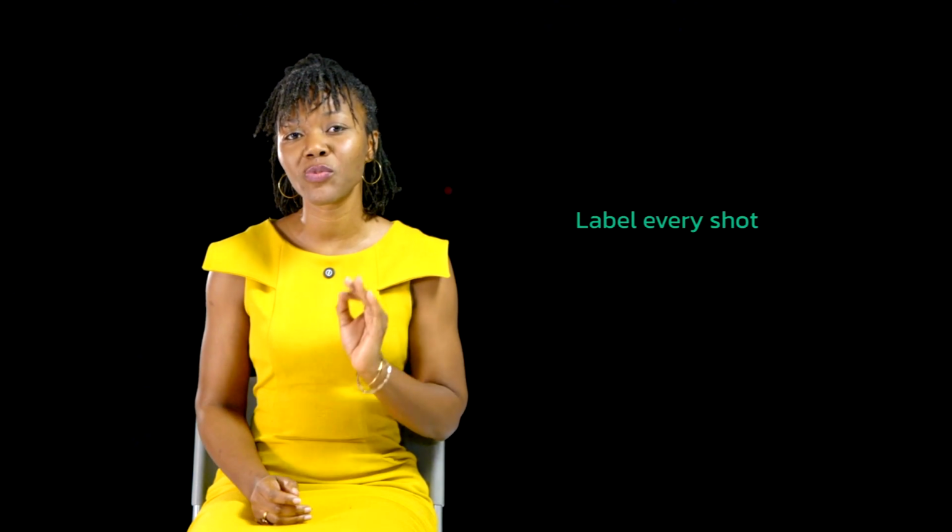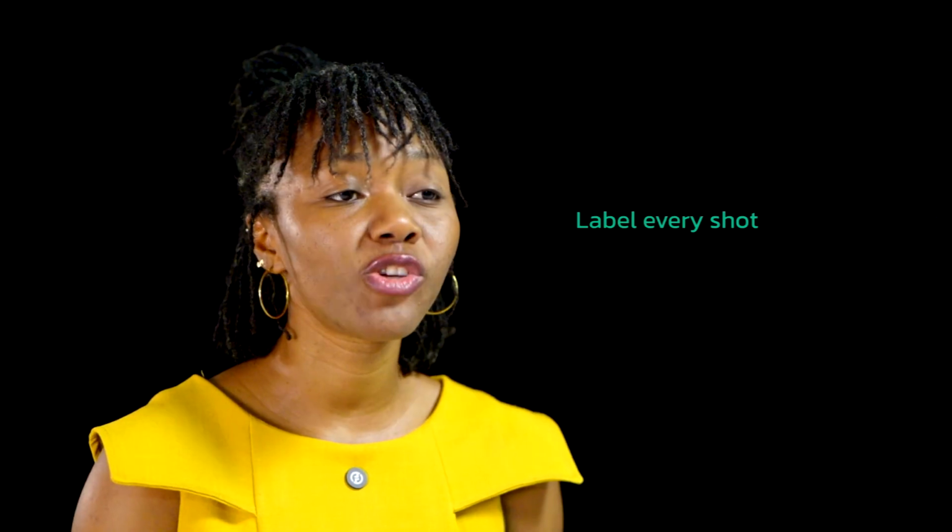During the logging stage, your work as an editor is to label every shot that is brought onto your bench. Make sure you label your shots according to the scene and shot. This will make your editing easier for you. Easy identification of shots makes your work easier.